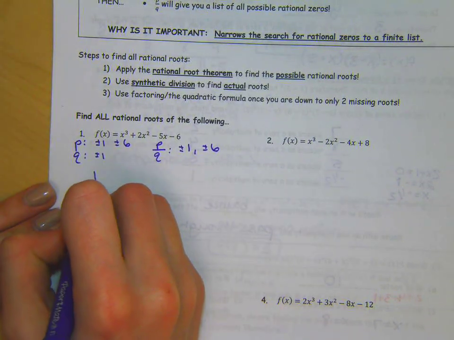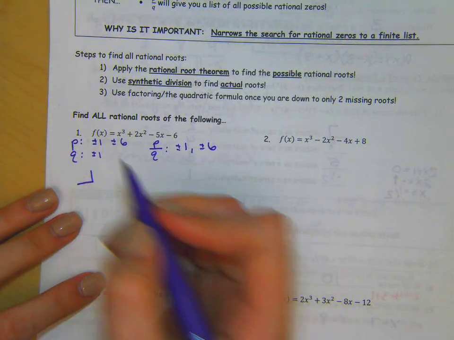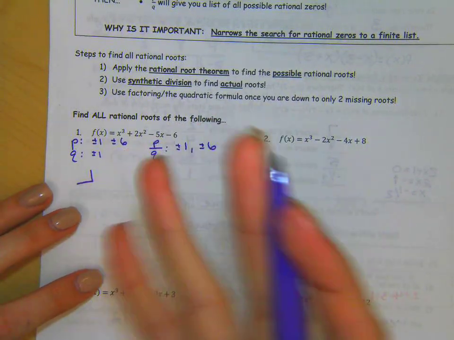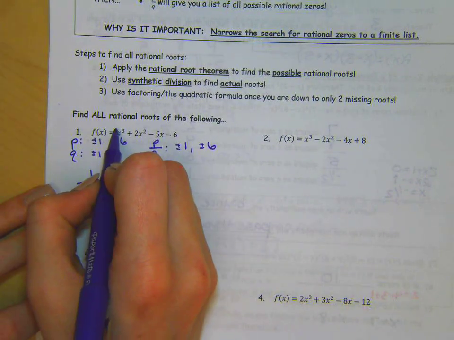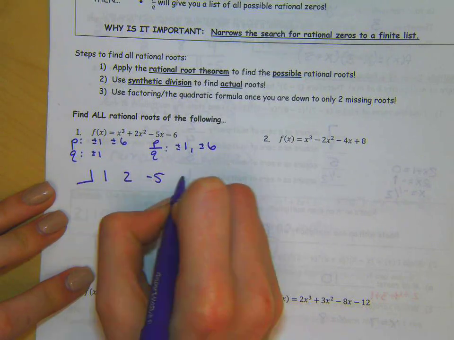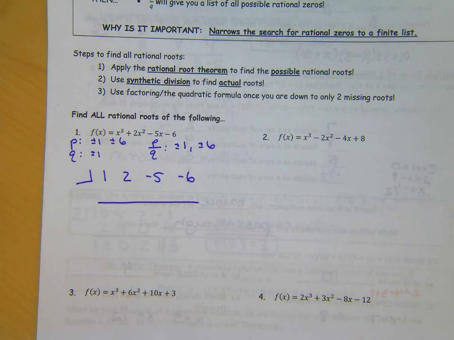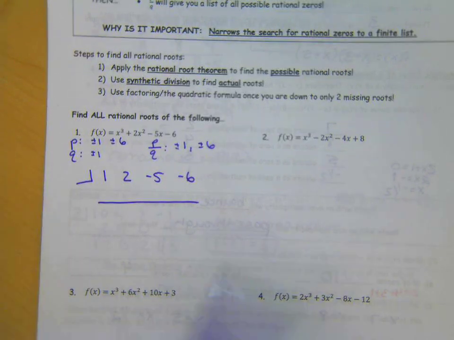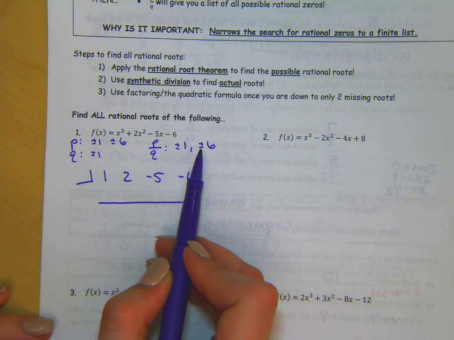We want to think about our synthetic division, and I'm going to leave this for now because I'm going to show you that we have to actually guess and check to figure out what goes in this first box. We have the coefficients 1, 2, negative 5, negative 6 without any gaps, which is nice. What I want to do now is think about whether my zero could be positive 1, negative 1, positive 6, or negative 6.